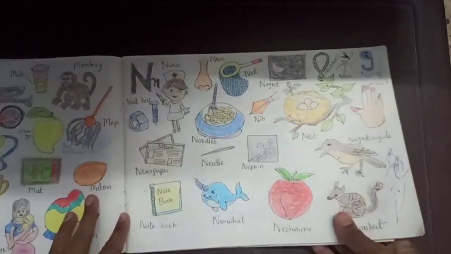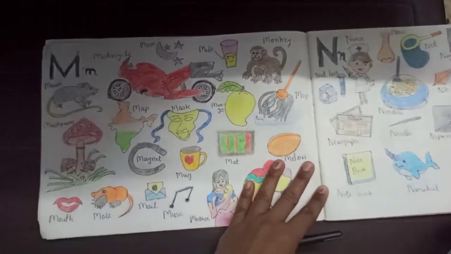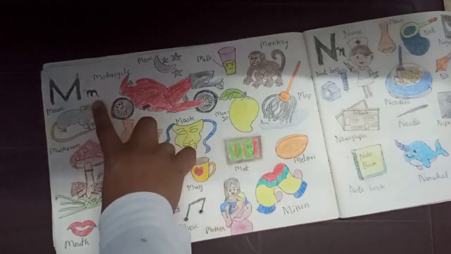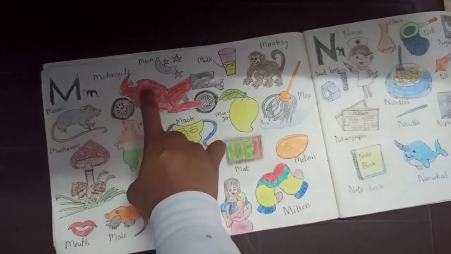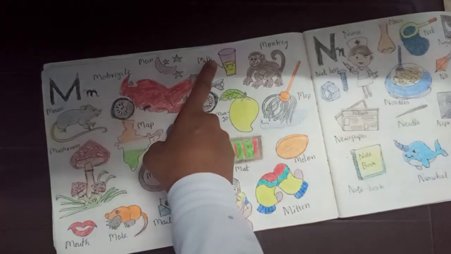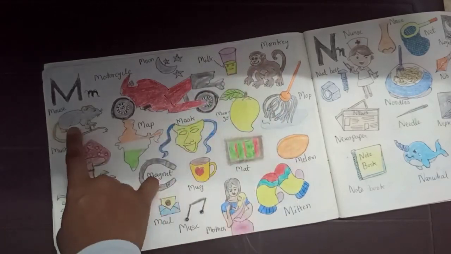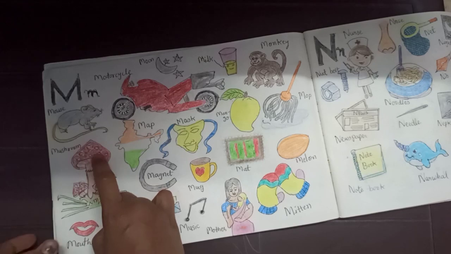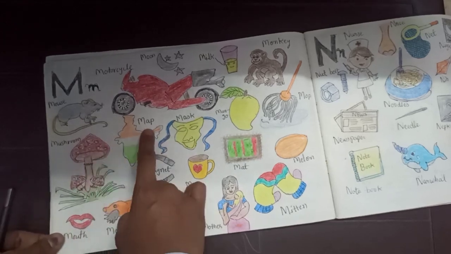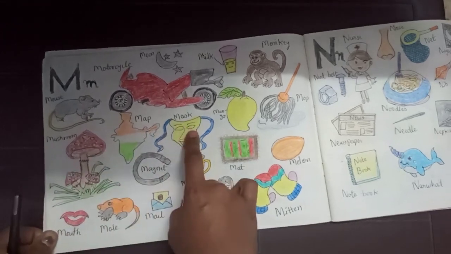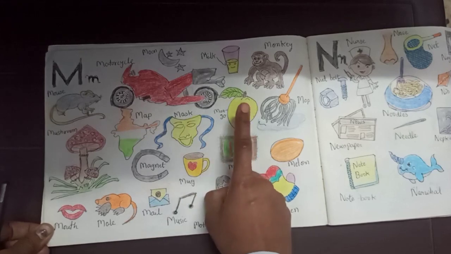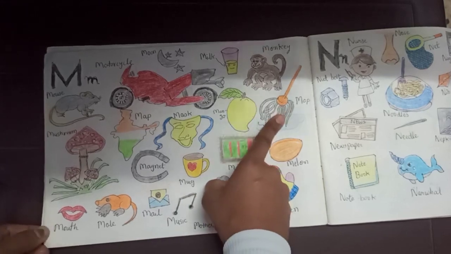Now M alphabet. M for motorcycle. M for moon. M for milk. M for monkey. M for mouse. M for mushroom. M for map. M for mask. M for mango. M for mop.